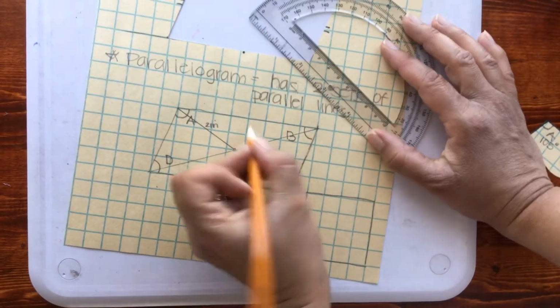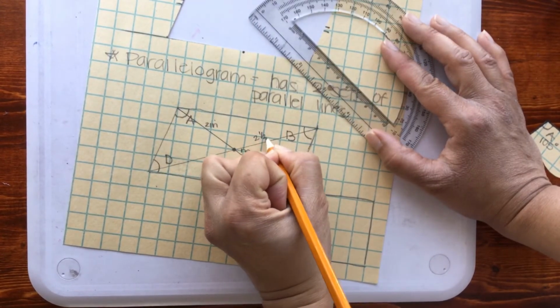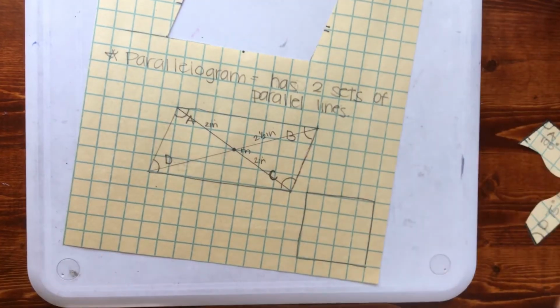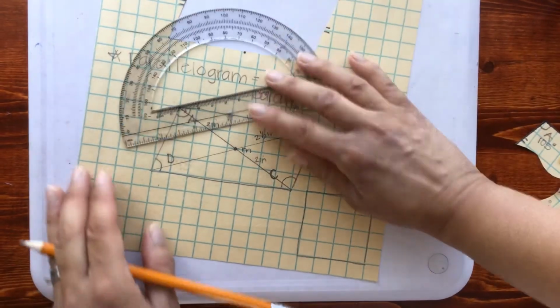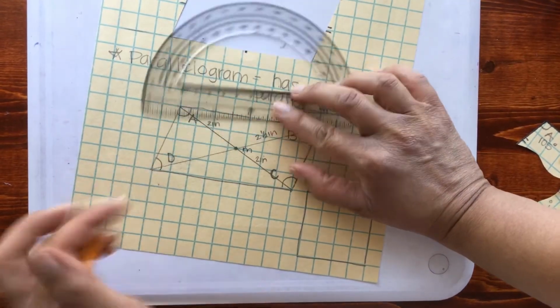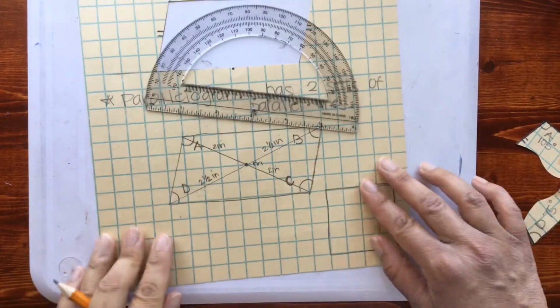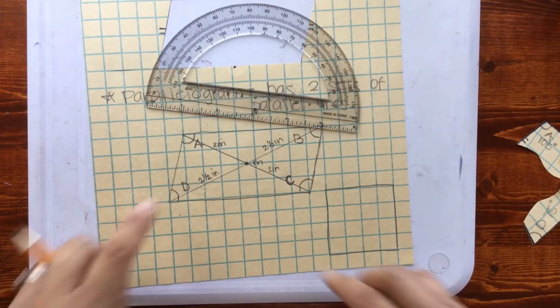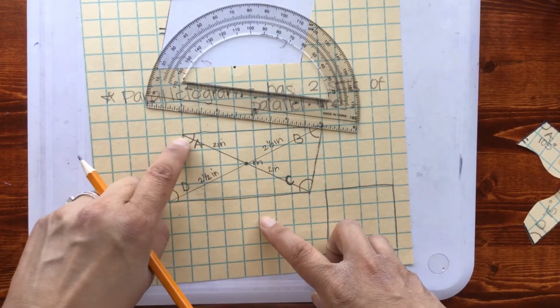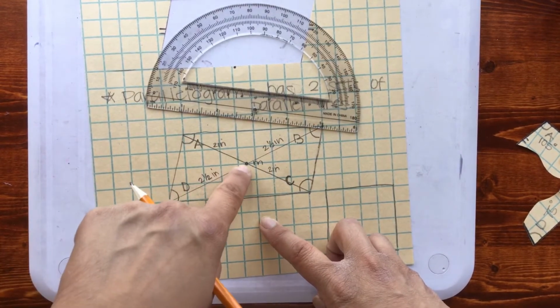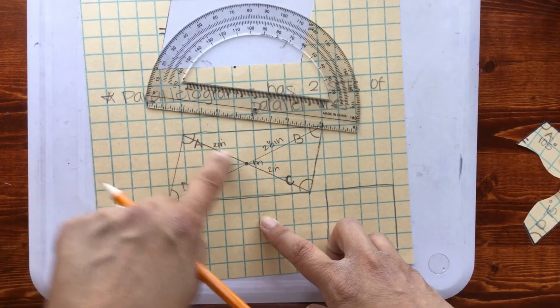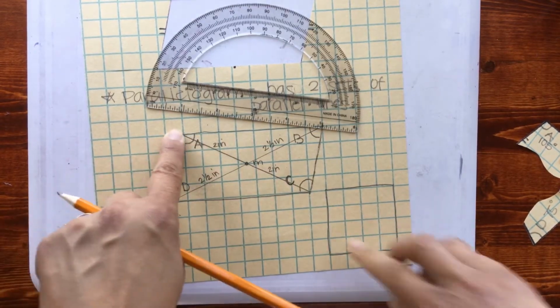From M to B, that is 2.5 inches. Can you take a guess of what you think M to D is going to be? 2.5 inches. Okay, so we can see that from our vertice to our intersected point, that is half of that original length.